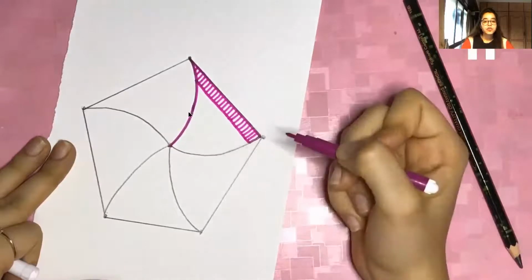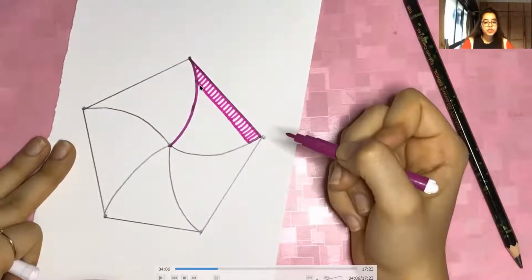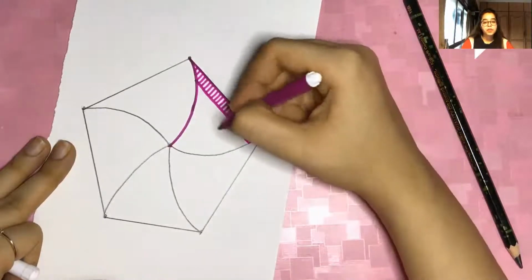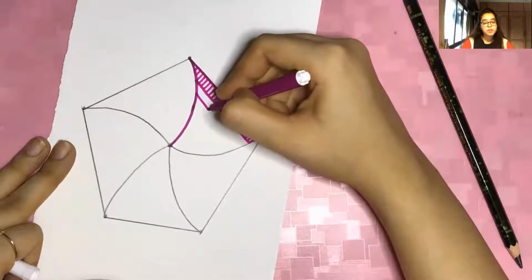So just make sure that you're staying within this area only and not moving beyond that. Okay. So if you see, I've just drawn this parallel line to the side and I'm just filling it with simple vertical lines and I'm staying within this section only. I'm not moving out of this section. Now just follow the same process.